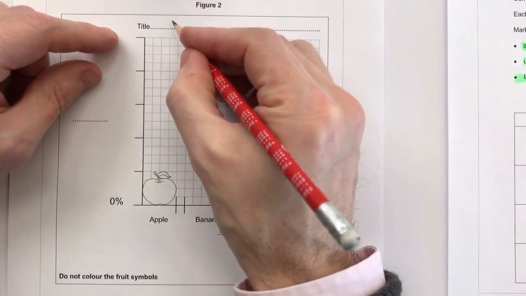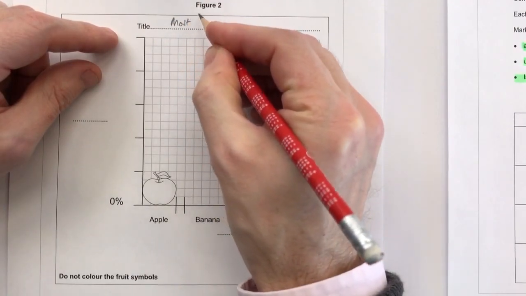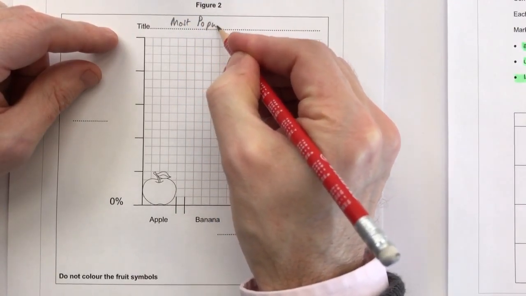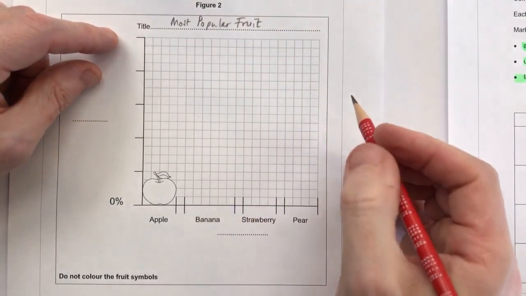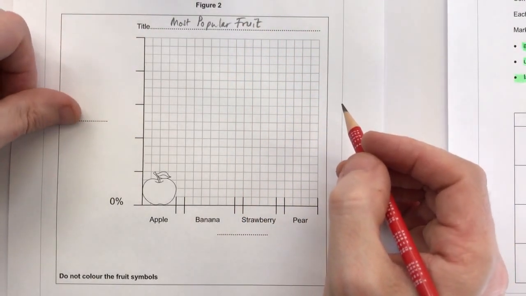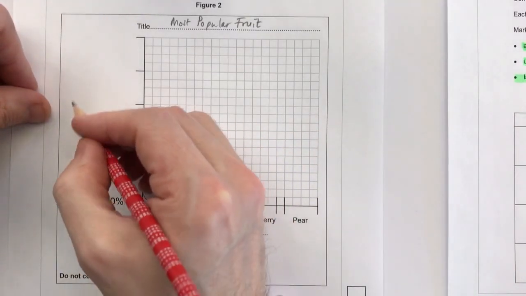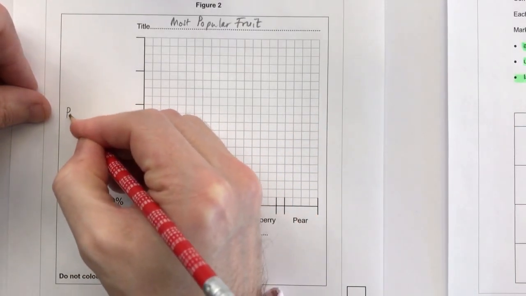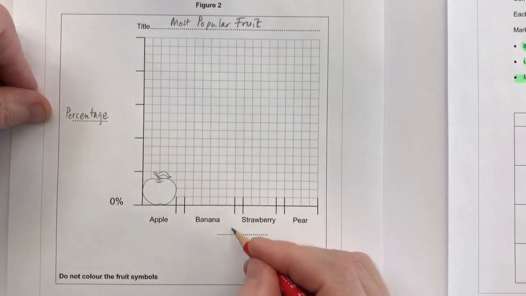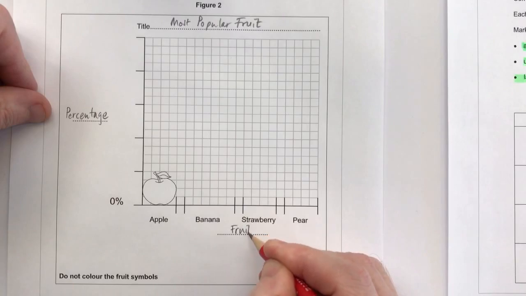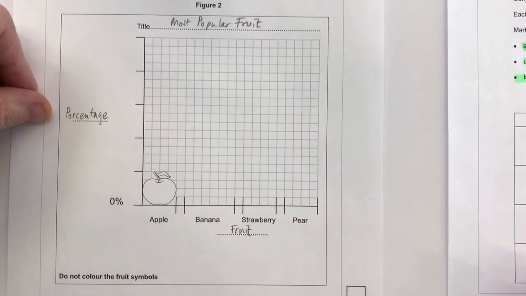Okay, so this one has got to be something like most popular fruit. Okay, make sure you can read it. Then we've got the axes down the side. You can see the lines this way, and of course this is going to be a percentage. Okay, and then of course along the bottom you can put fruit or type of fruit.